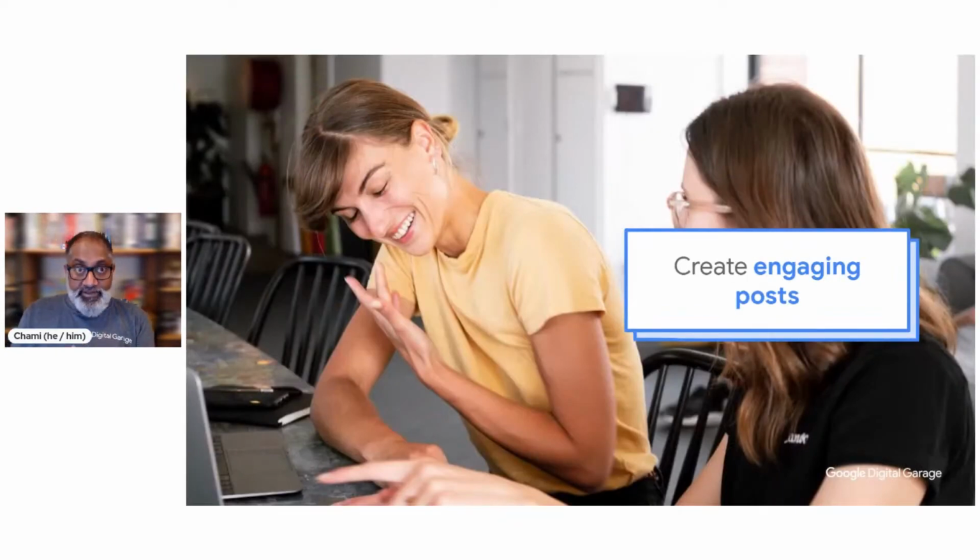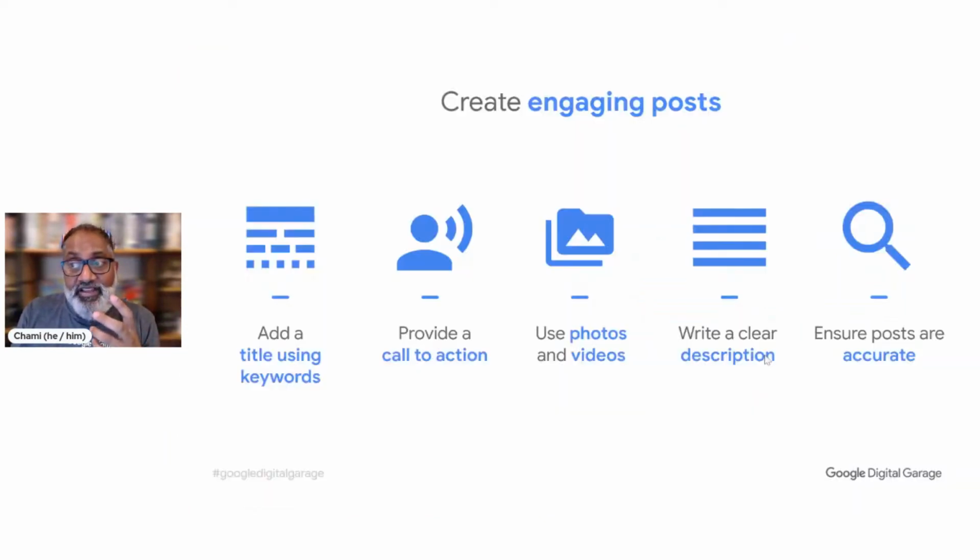Now, in terms of engaging posts for people, this is quite similar to, I suppose, social media and the kind of content writing of your website. But because it's a smaller space, and because it's probably faster paced, because somebody's in a search and then you see somebody's Google Business Profile or Google Maps appear, think about engaging posts.